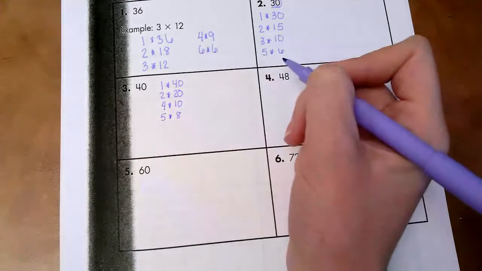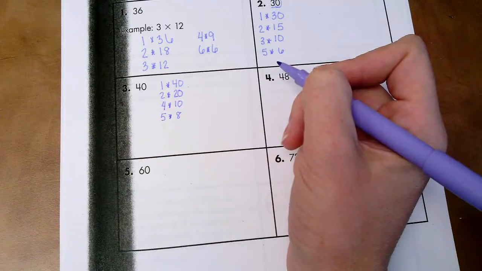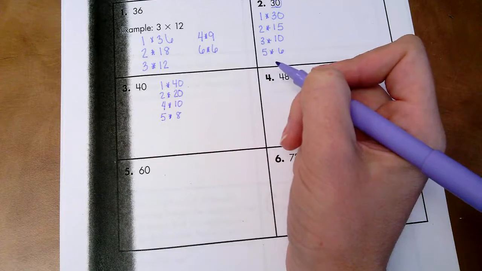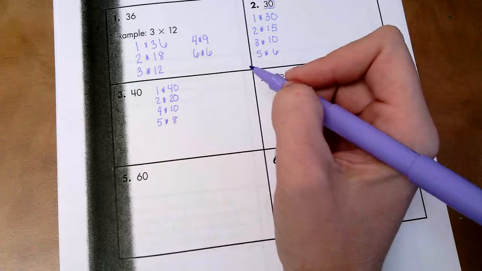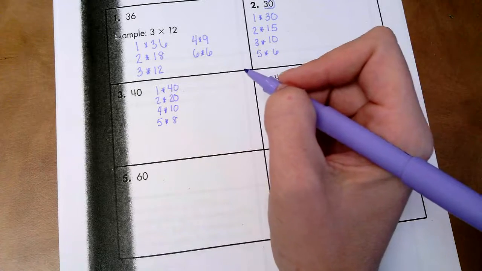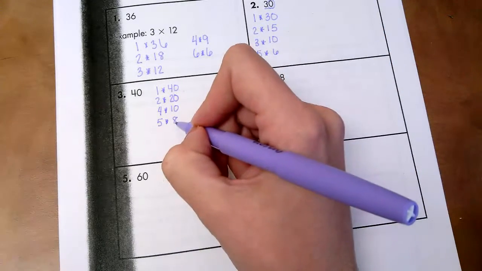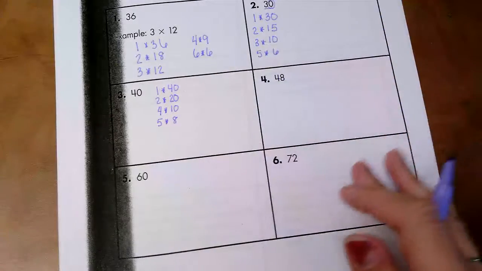If I try 6, it does not work because 2 and 3 have to work for 6 to work, and 3 didn't. 7 does not work. 8 I already have, so I'm starting to repeat, so I've got them all.